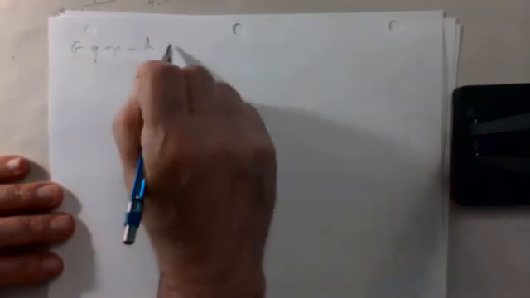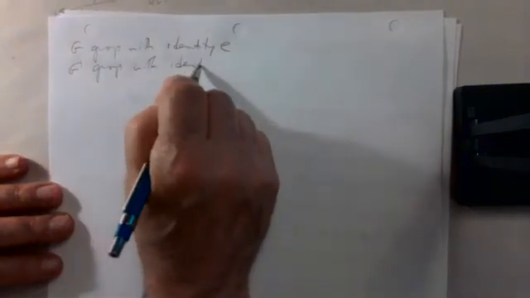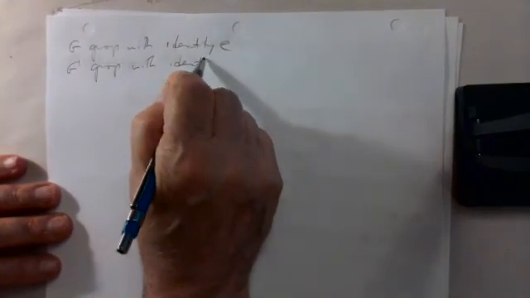Let me just go back and say a few more words about homomorphisms. If G is a group with identity element E, and G prime is a group with identity element E prime, then this is actually a little theorem, if you like.